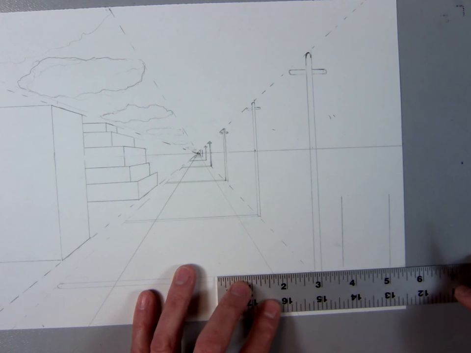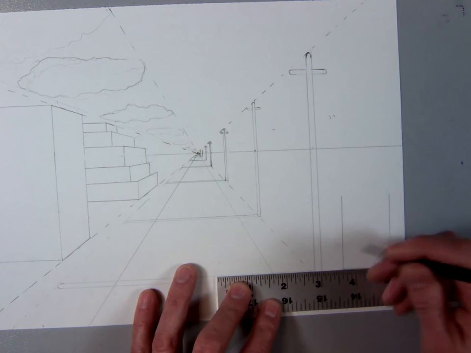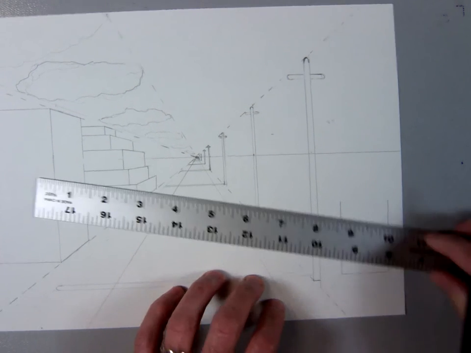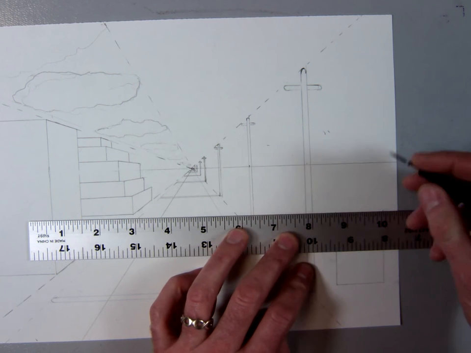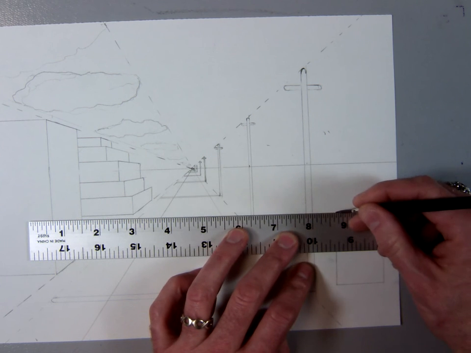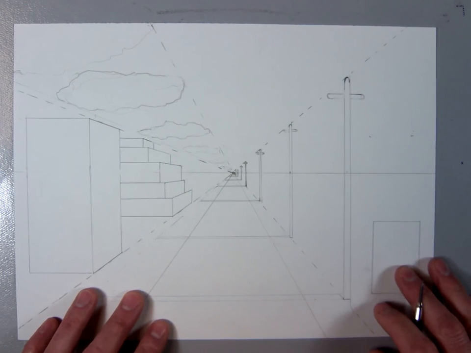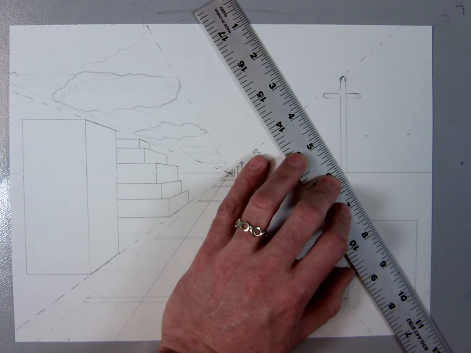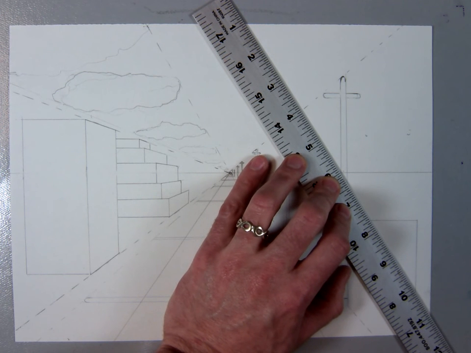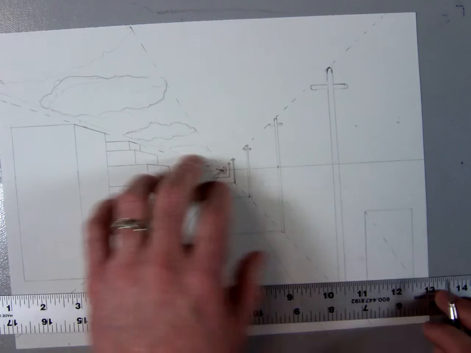And put a roof on. Now this is going back to that first skill of finding the center. Okay, we want to make this roof for this farmhouse or whatever it is right in the center. So I'm going to find the center of this rectangle.